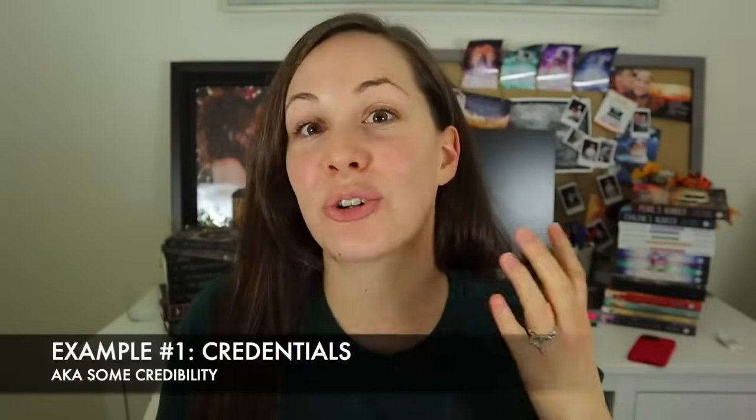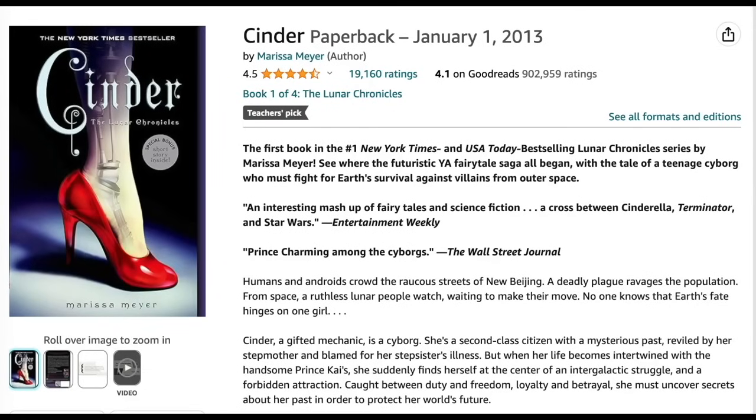A lot of times famous authors will put things like their credentials, like New York Times bestselling author brings to you, or this such and such book was... I should actually go look it up. I've seen a couple today. Cinder, this is a great example. This book is breaking the hook rules because they're actually using credentials as the hook. Hey, if you're famous and you have something like the New York Times as a credential, that's a fantastic hook for a reader to see, honestly.